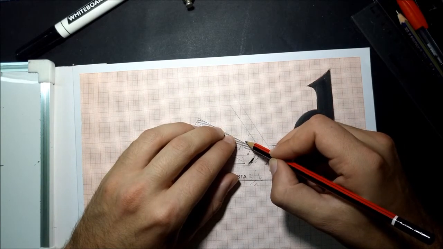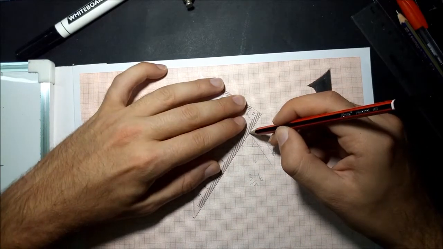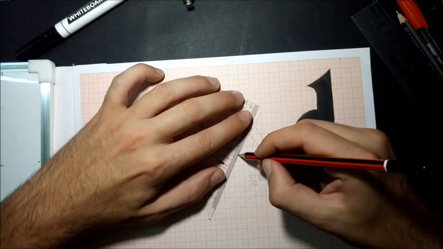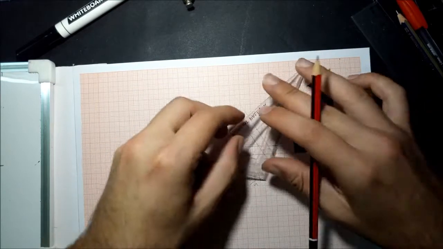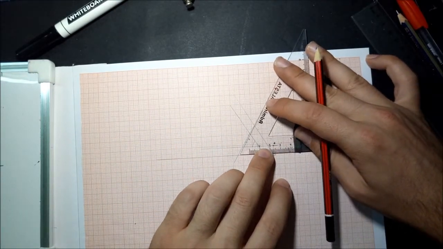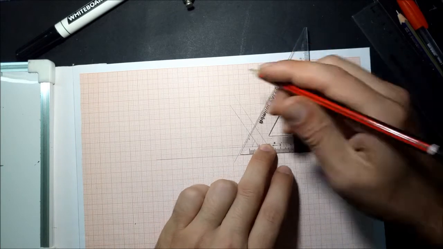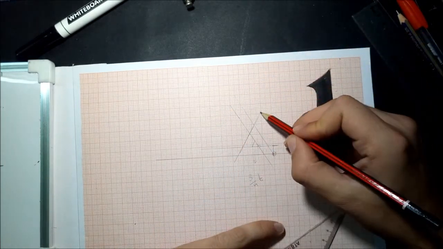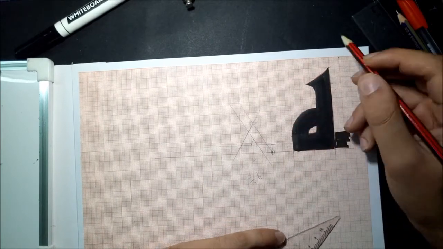Right over here. You connect these two together, and there you have it. Now you can check this with the 60 degrees angle, just to make sure that it's perfect. Yeah, it's good. We've got a small margin here.